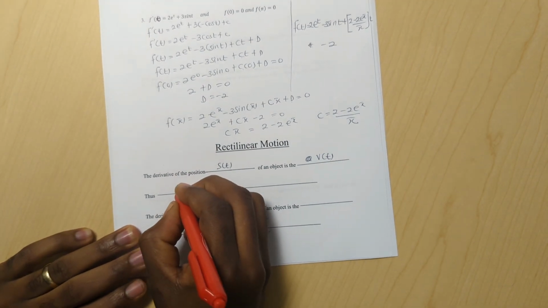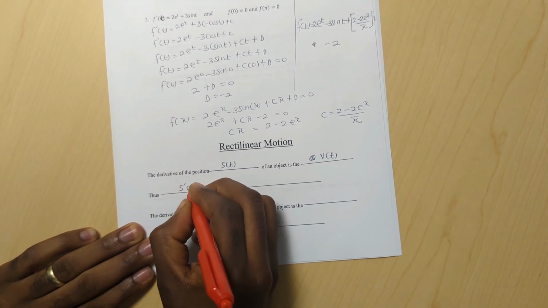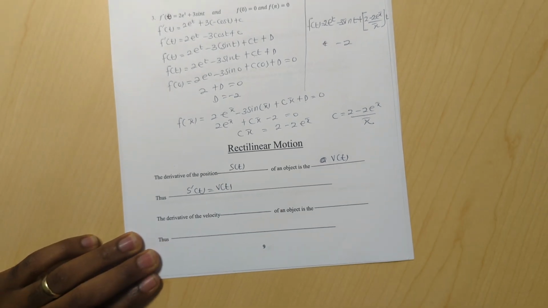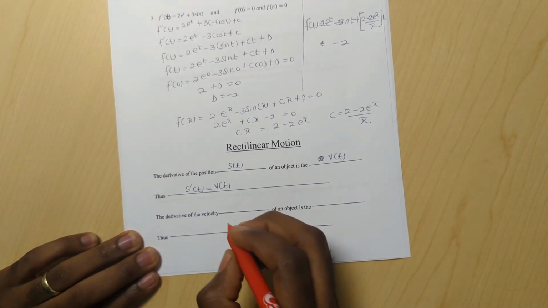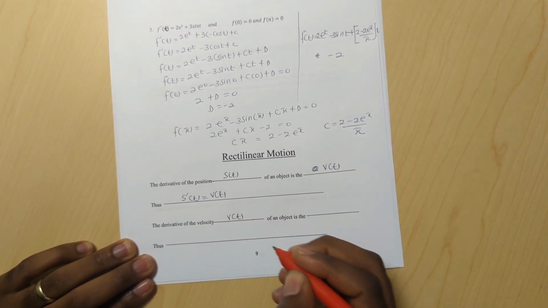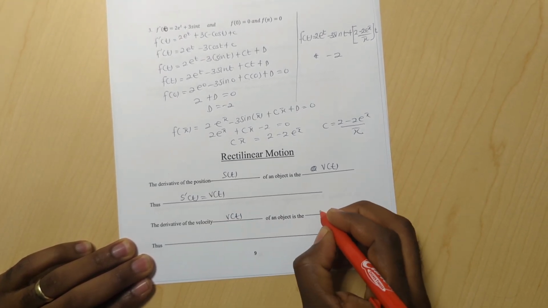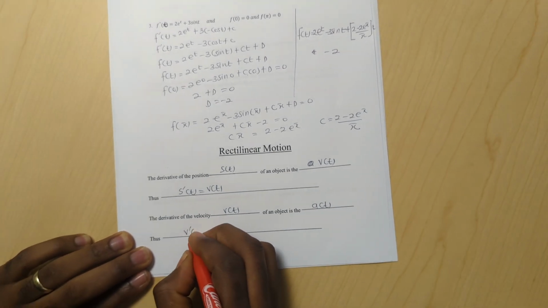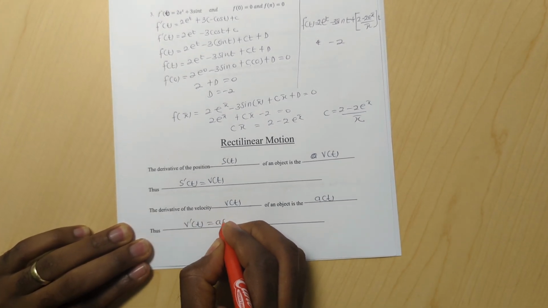Thus s prime of t will give us v of t. Also, we said that the derivative of the velocity of an object is its acceleration. Thus, v prime of t is equal to a of t.